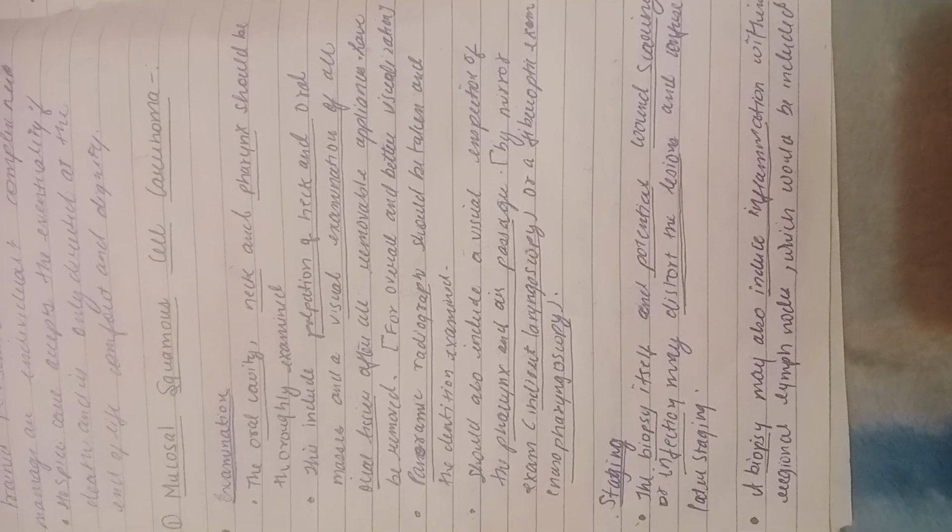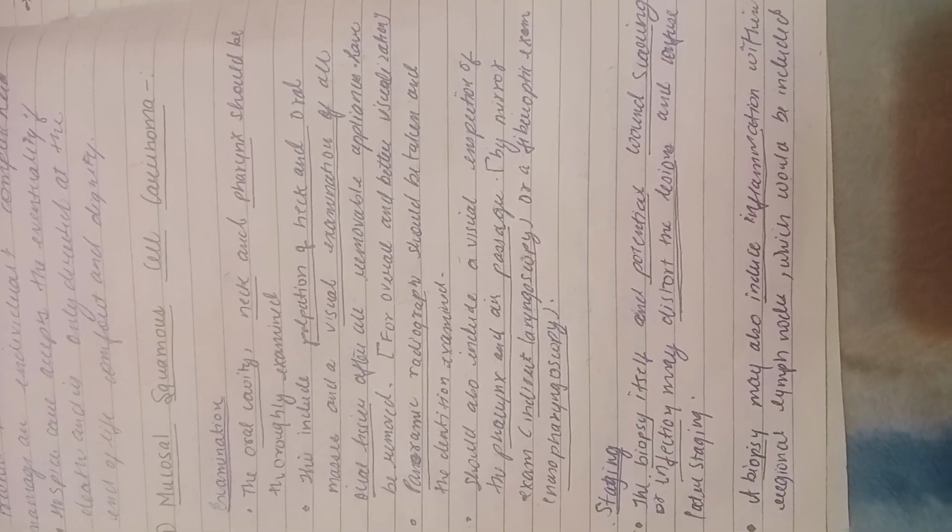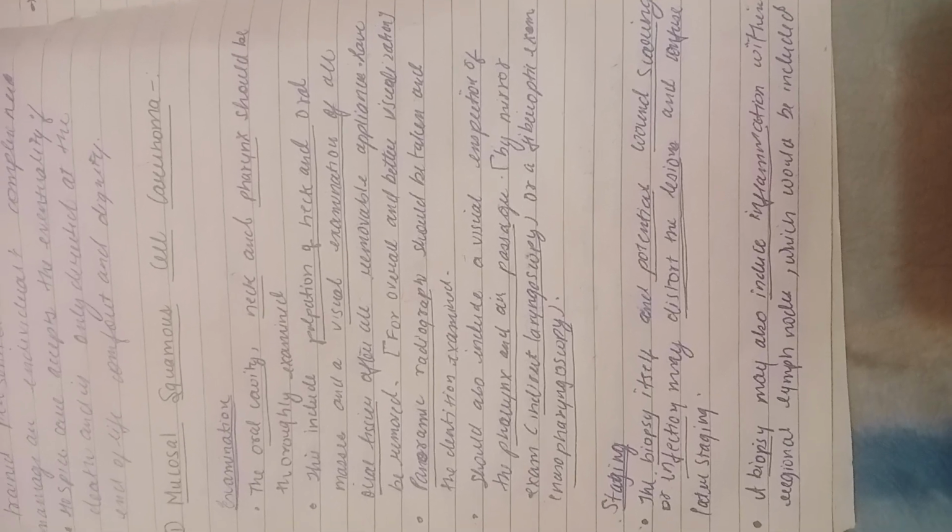The oral cavity, neck and pharynx should be thoroughly examined.